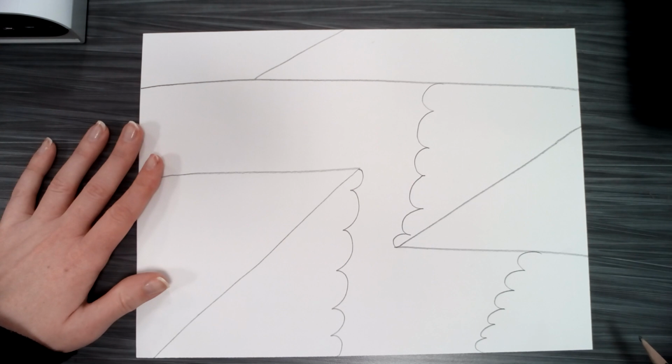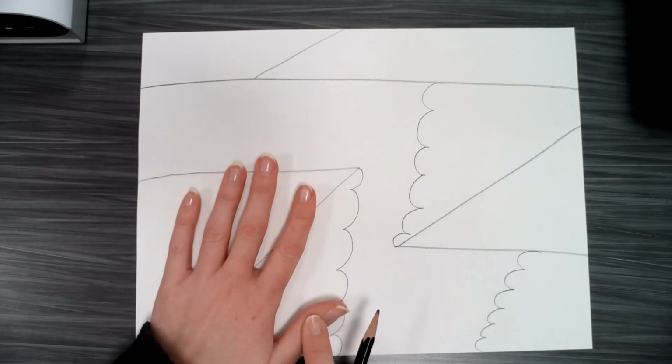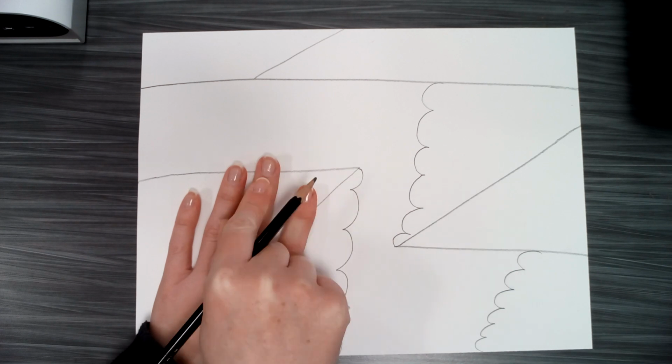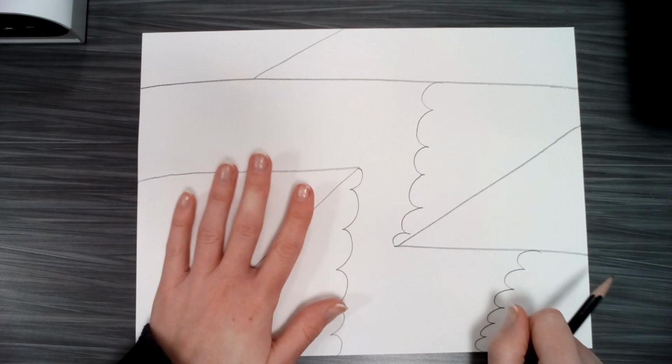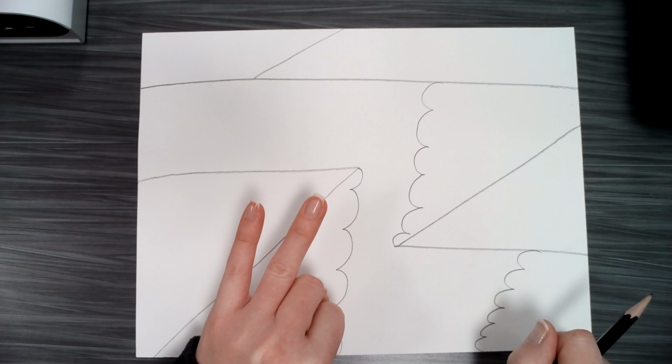So now I've used horizontal, bumpy, and diagonal, each one of them 3 times. So now I need to use 2 more types of lines 3 times.